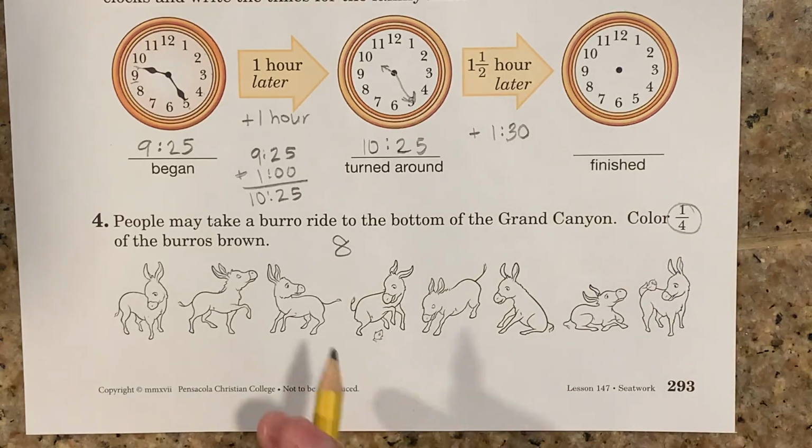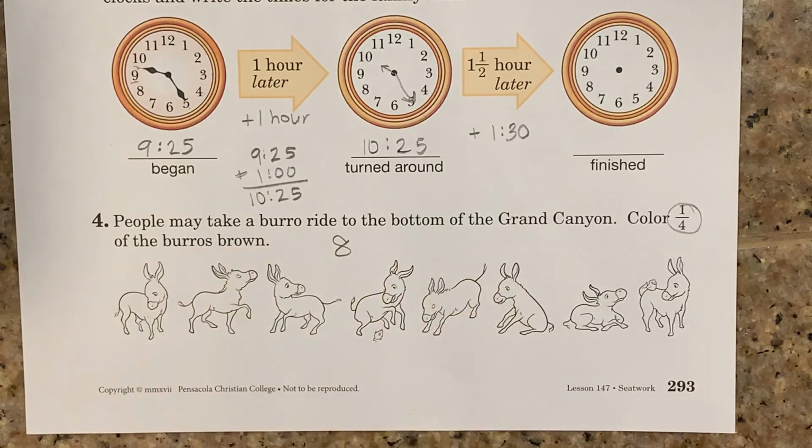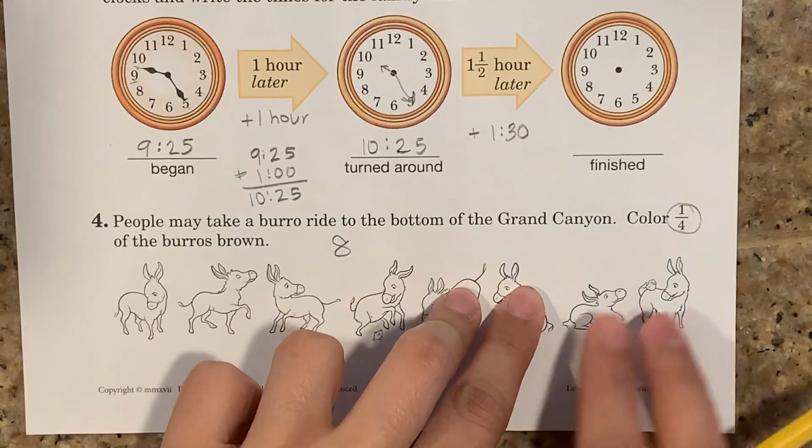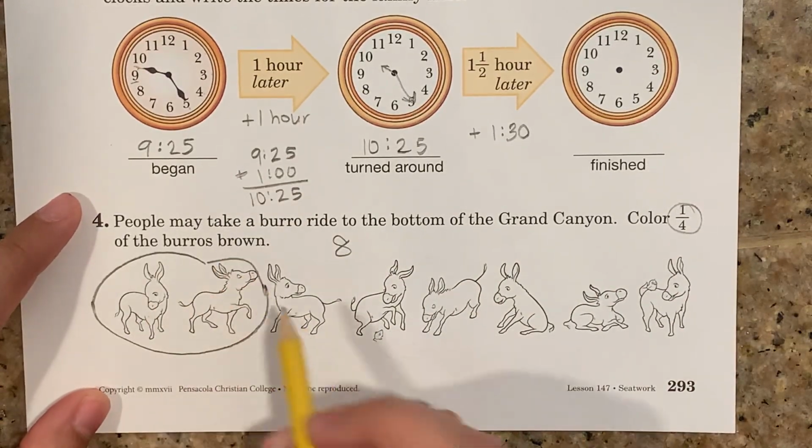So let's see. Does 3 go in each group? No, there's 2 left. Let's do 2 in each group. Yes. So there are 2 in each group.